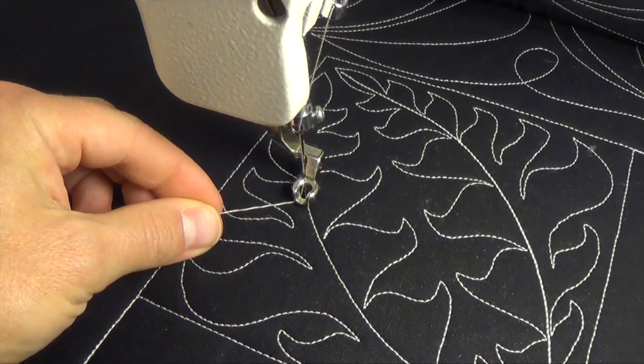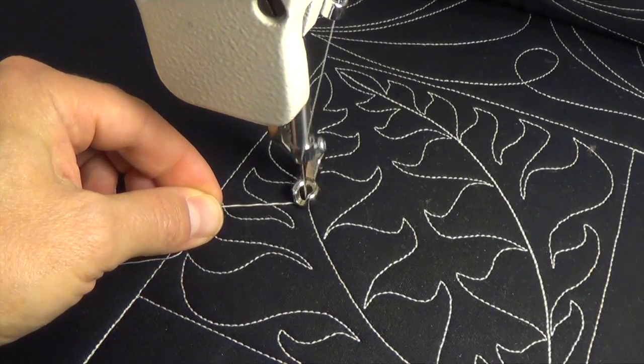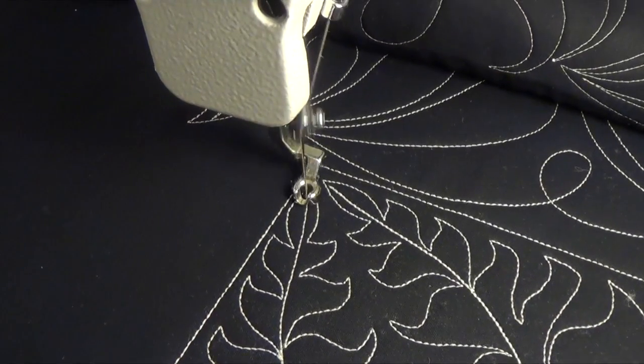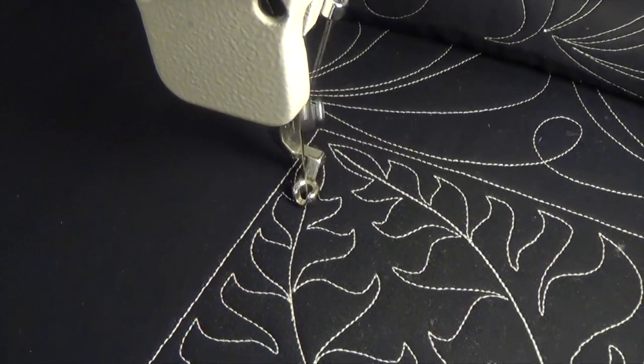And then press go. So you can see with V3, the restarting after a thread break is very, very simple to use. Simple to do. We just choose the point where we want to go to, and then press go.